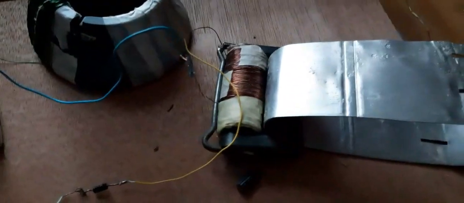As you can hear, this produces a certain frequency. I will be adding the coils, one next to the other, and you will see the light on each one.